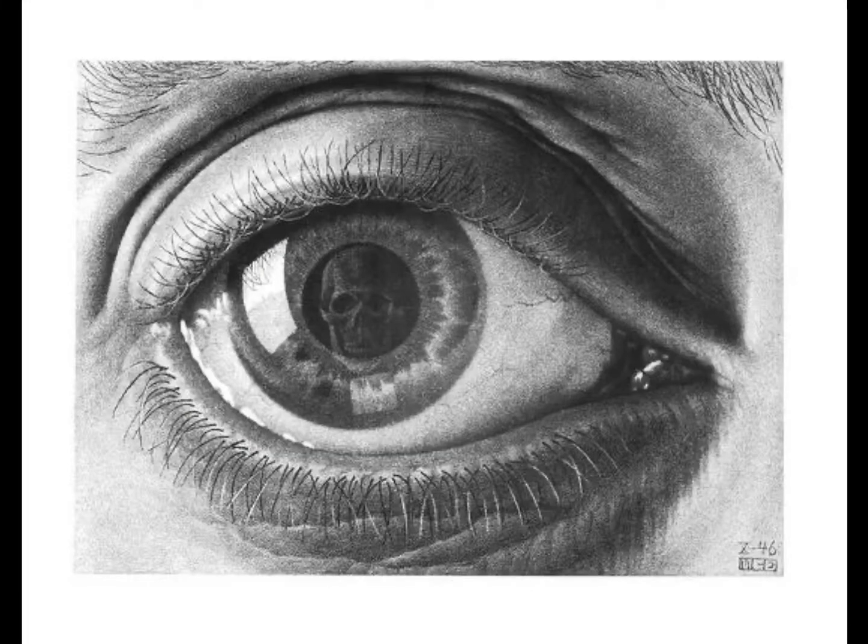Realism is the complete opposite. There is no debate about what this is a picture of. It looks exactly like an eye, and in fact, it looks like a very realistic eye, like I could reach out and touch it, so this would be considered an example of realism.